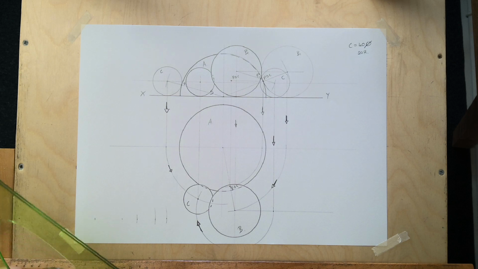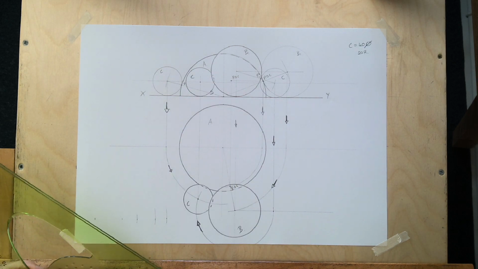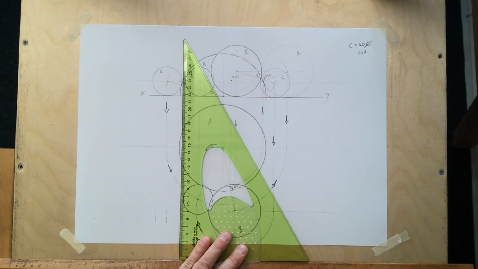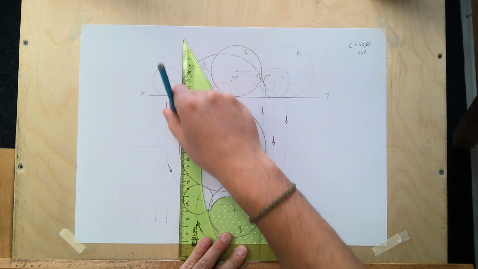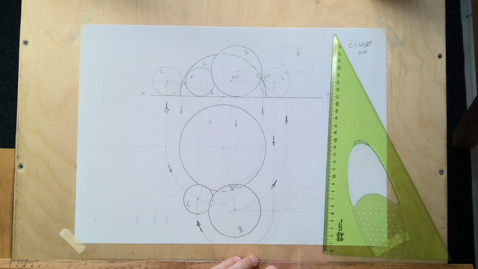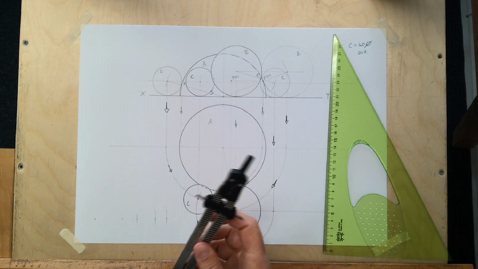Now our last but not least is just getting our points of contact. We have them found. We have the A and C one found here, so I'm going to drop that down. Again, dropping it down. Get your compass, rotate it around.